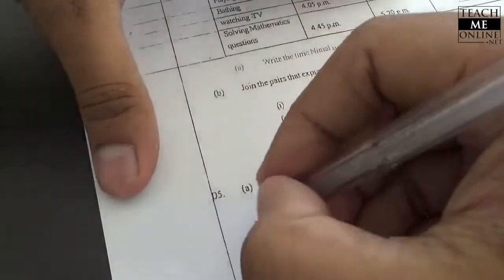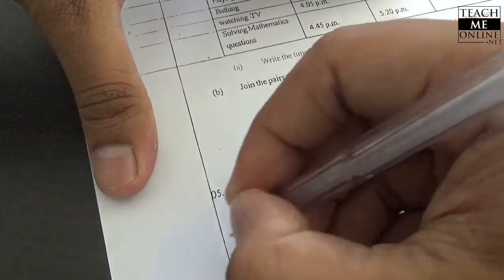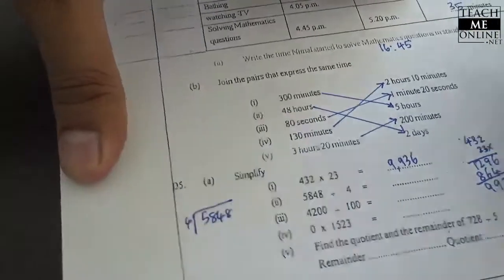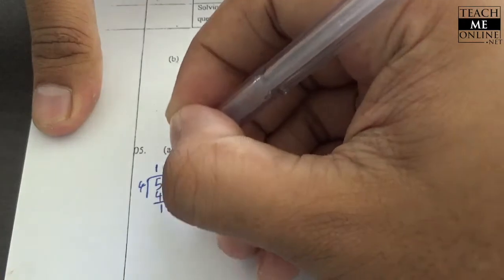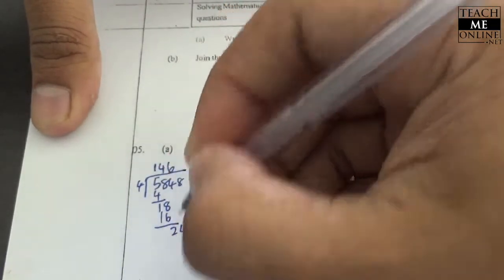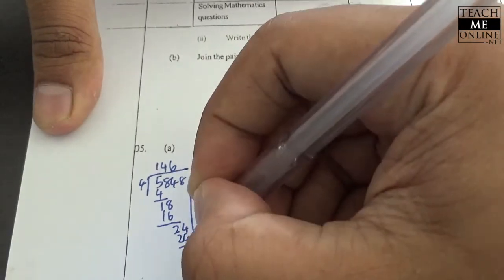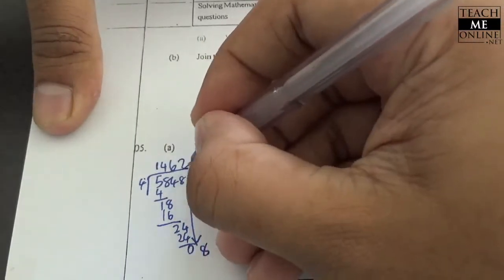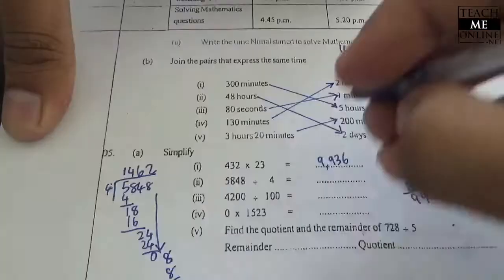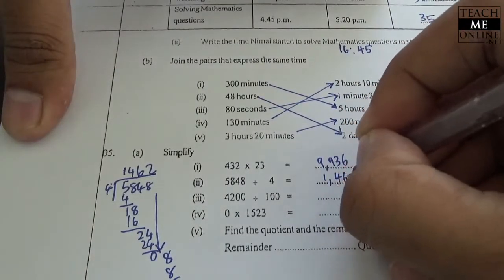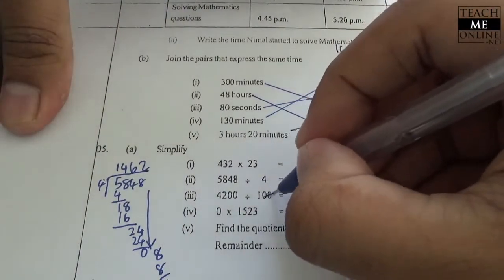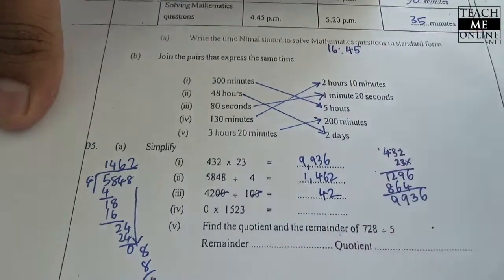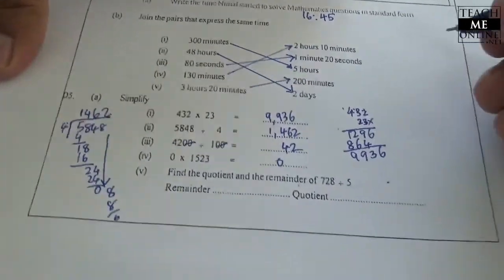5848 divided by 4. 1, 4, 18, 4, 16, 6, and 8, 1, 4, 6, 2. So just do the long division. 4200 divided by 100. Cut these two zeros, you get 42. 0 times any number is 0.